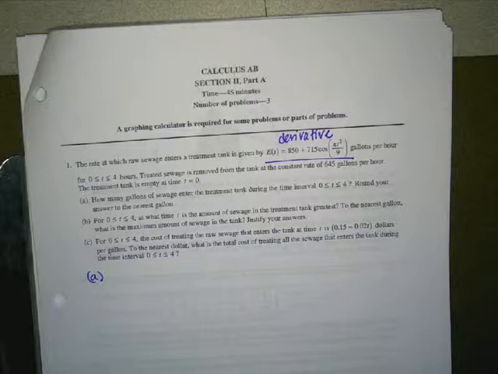Yeah. All right. So that's the rate that it enters a treatment tank per hour, from 0 to 4 hours. Treated sewage is removed from the tank at a constant rate of 645 gallons per hour, and the treatment tank is empty at time equals 0. All right, for A, and notice that this is a graphing calculator question. How many gallons of sewage enter the treatment tank during the time interval from 0 to 4? Round your answer to the nearest gallon.